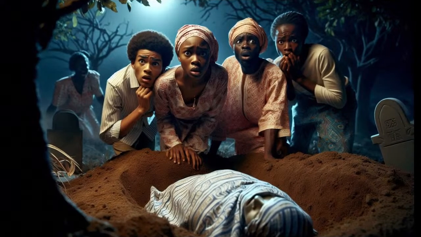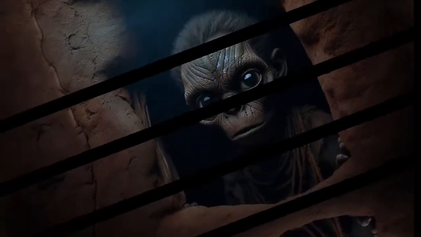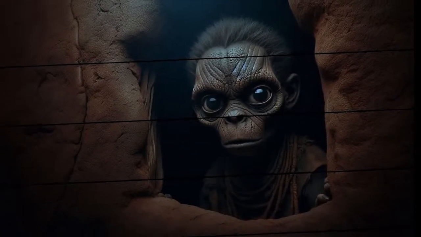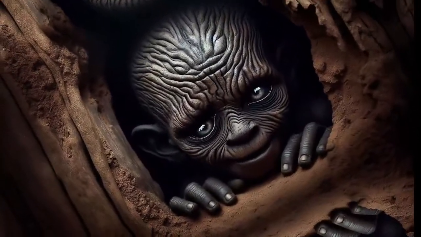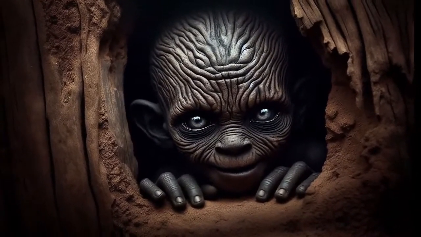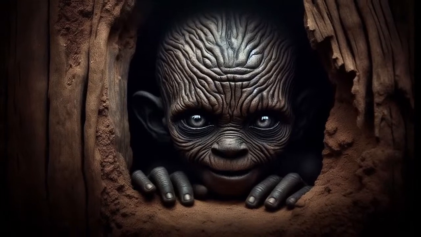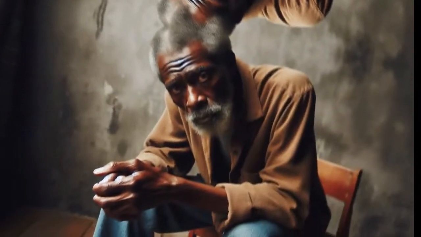But no matter how much wealth they gained, their lives spiraled downward. The strange creature that was born, half human, half something else, was kept hidden. They feared it, but they could not bring themselves to destroy it, as they believed it was their source of power. But the curse was relentless.